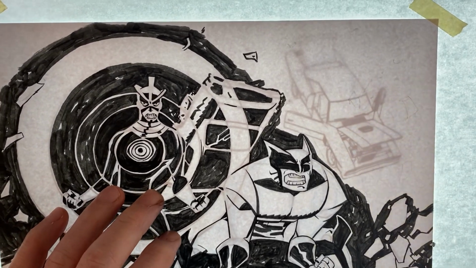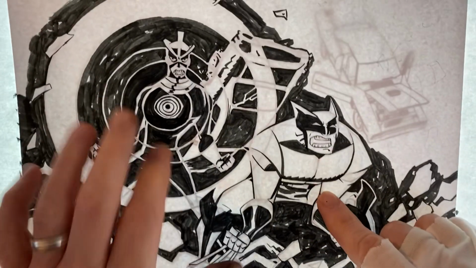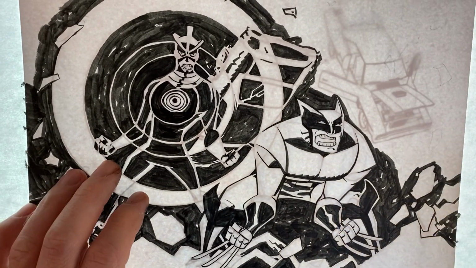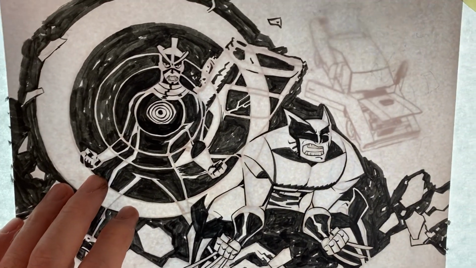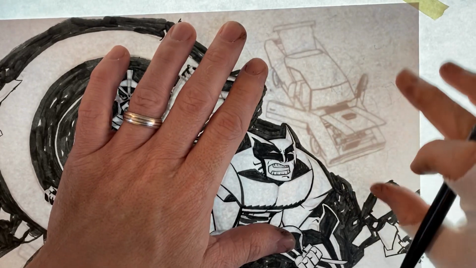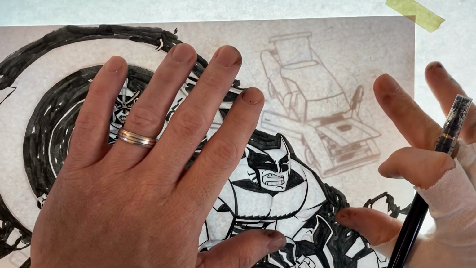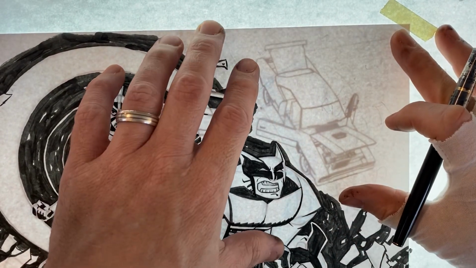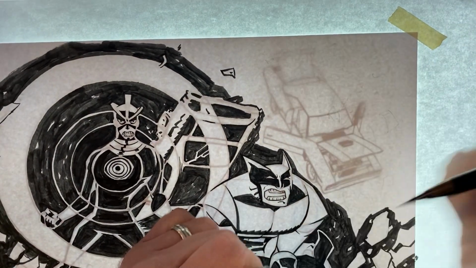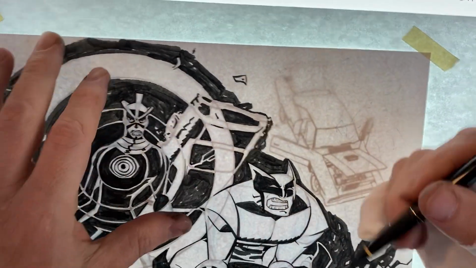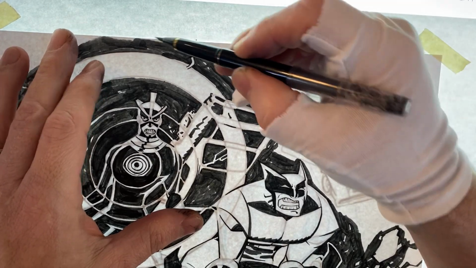Hey guys, so this is a little follow-up to the Wolverine and Havoc piece. I want to talk to you about using Google Sketchup, which is a 3D program that's free. You just Google Sketchup and you'll find it. It's very useful for all sorts of things.